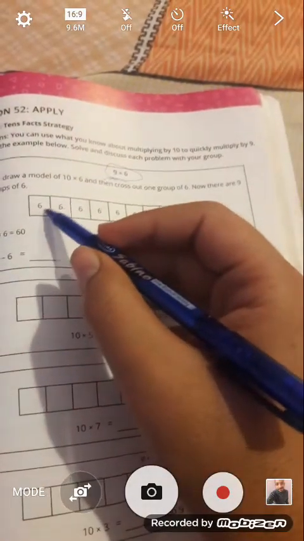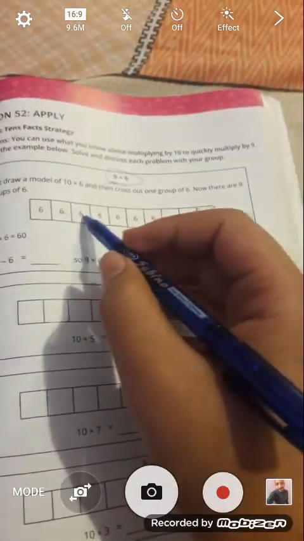Now let's see the examples in our math book, page 161. The first one is 9 times 6. We have 10 boxes, and in each box we draw or write the number 6. 1, 2, 3, 4, 5, 6, 7, 8, 9, 10. We have 10 sixes, and we want 9 times 6. Only 9, so we will delete one square to have 9 sixes. 1, 2, 3, 4, 5, 6, 7, 8, 9.